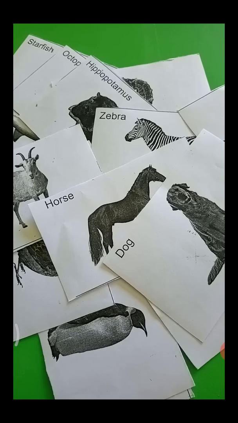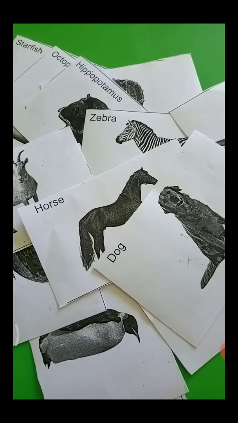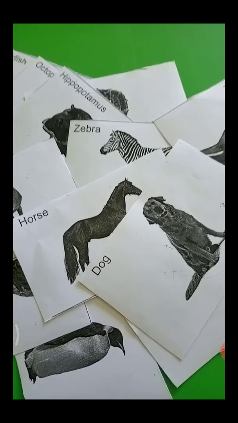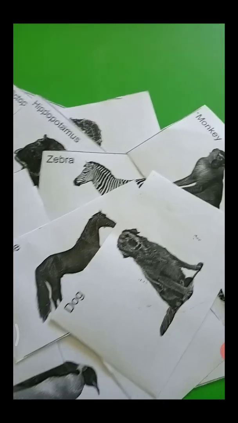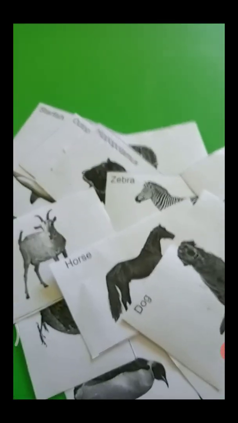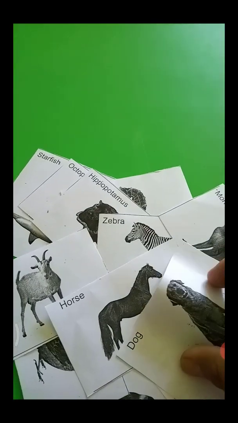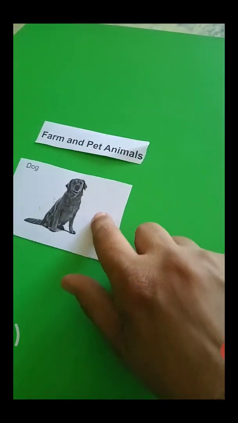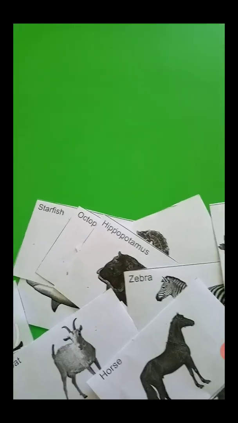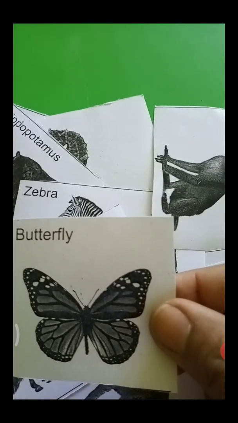Now students have the picture of the animals and now separate them according to their category like I am separating. Dog. Firstly I pick the picture of dog. Dog is a pet animal. So I place here. Butterfly.